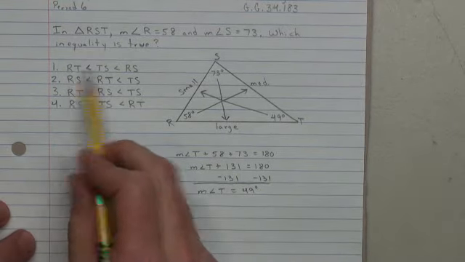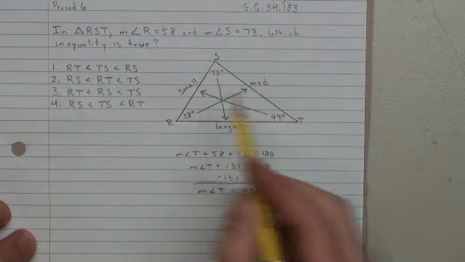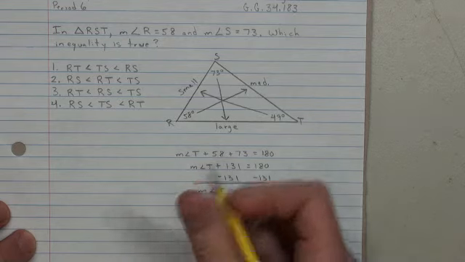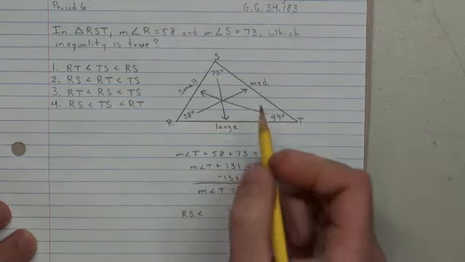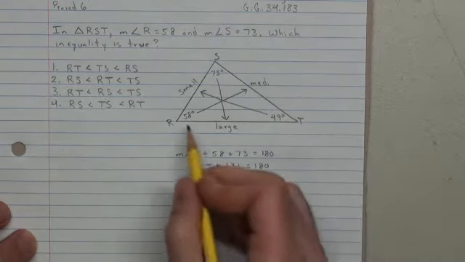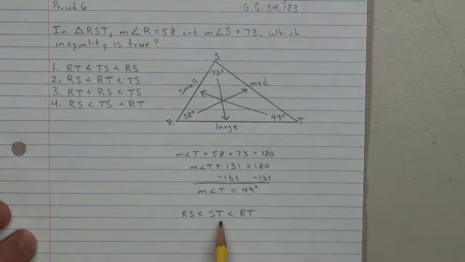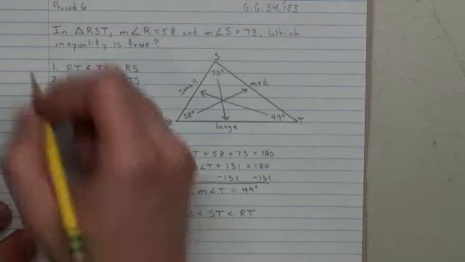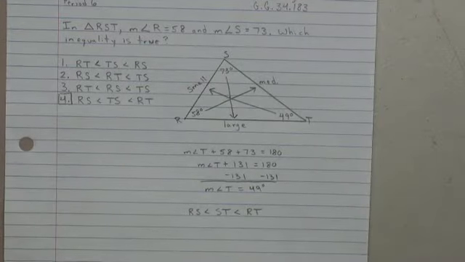They're listing them from smallest to largest, right? This is less than this is less than this. So let's just list it out first. The small side is RS, and that's less than the medium side, which is ST, which is less than the large side, RT. So which one says RS less than ST, or TS, right? Same thing. Less than RT. That's this one. Okay.